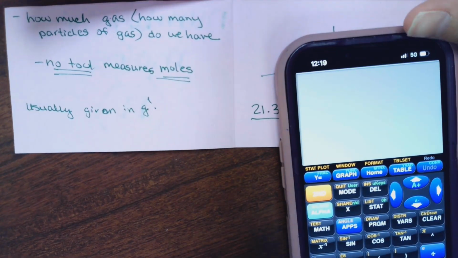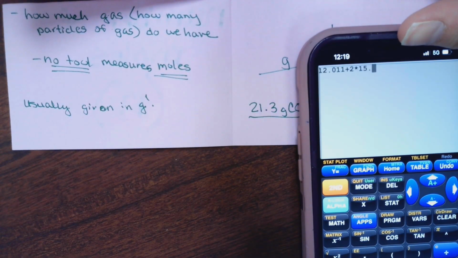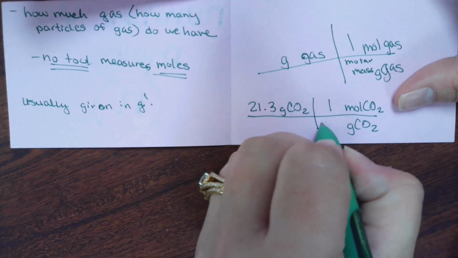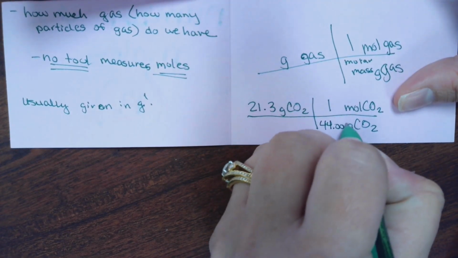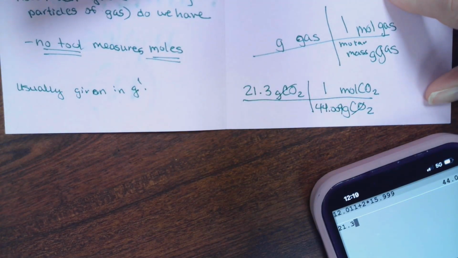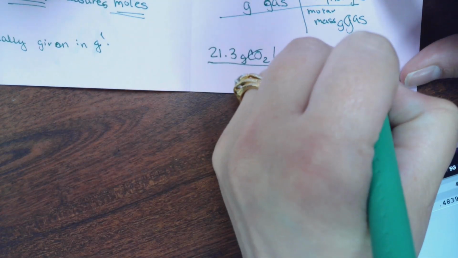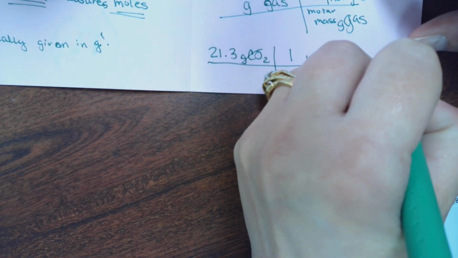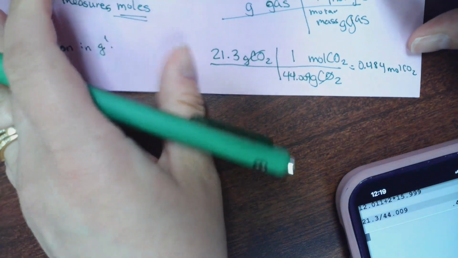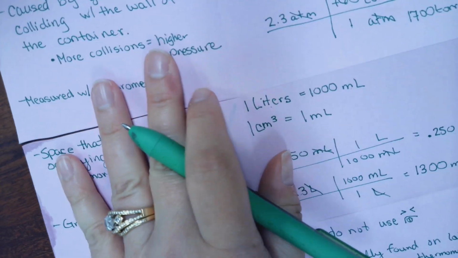So we would take our mass of carbon, 12.011, plus 2 times the mass of oxygen, because there's 2 oxygens, 15.999. That gives us 44.009. So our grams will cancel, leaving us with moles. So 21.3 divided by 44.009 gives us 0.484 moles of CO2. Okay? So these are the variables that you're going to have to be able to go between when you're working with the gas laws.